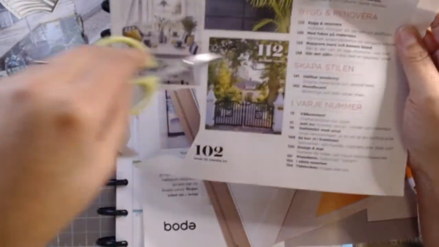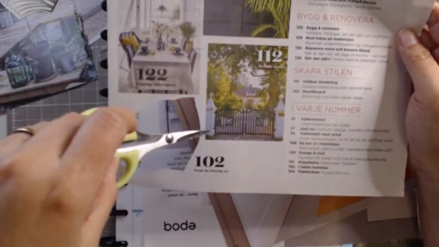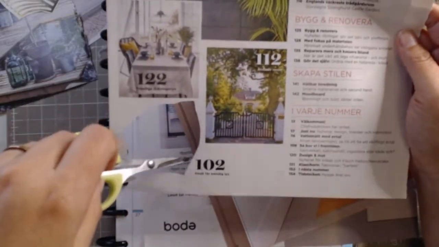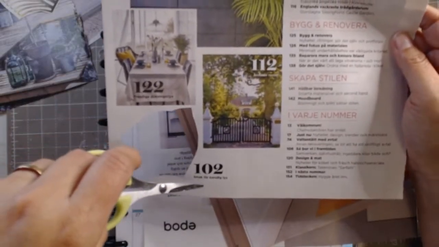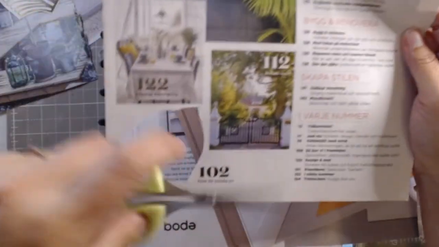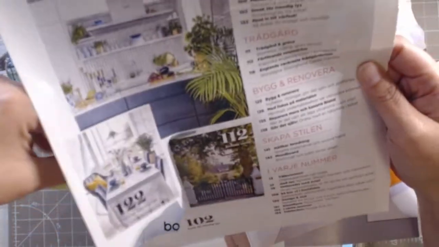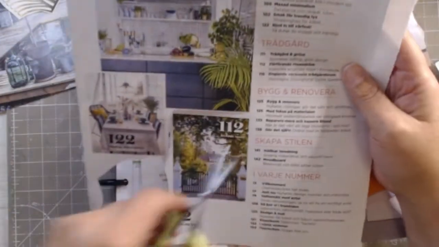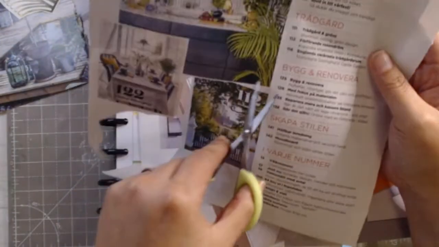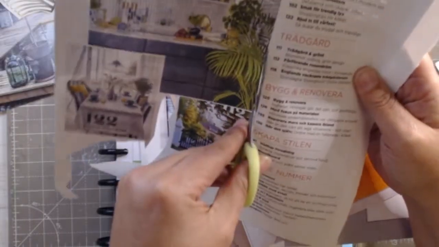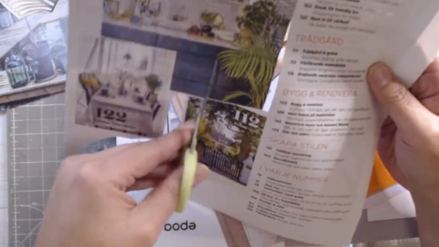Is this a nice, yeah, that's a little farm setting. And this kitchen situation, no, I'm not going for the kitchen situation. Maybe the numbers on this page, the page numbers, we will cut the greenery out though.